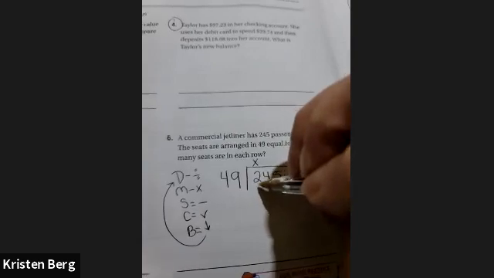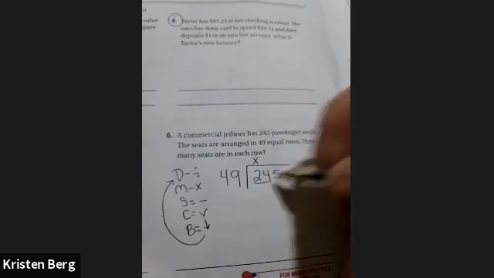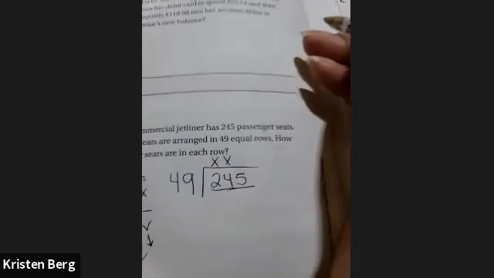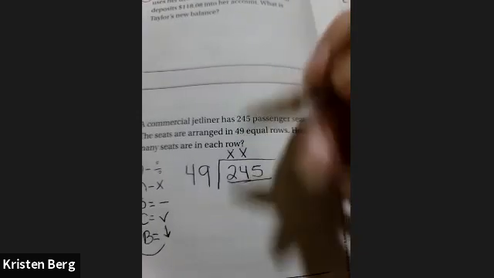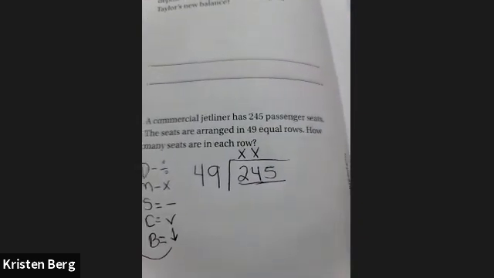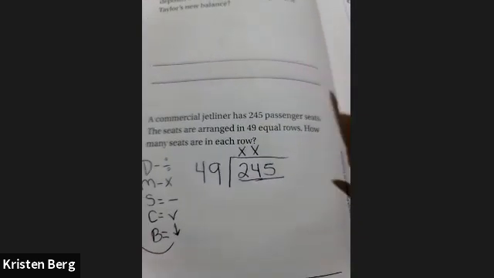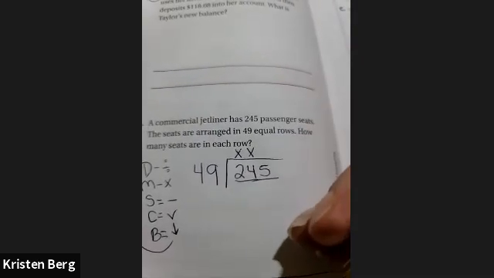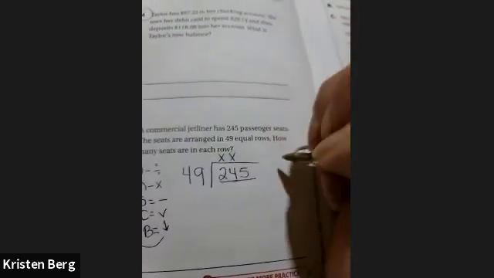So here, can 49 go into 2? No, it cannot. Can it go into 24? No, it cannot. Can it go into 245? Yes, it can at least go in 1. So this is where you got to guess and check. For those of you who have watched my previous videos, I always tell my students to start at 5 if they have no idea where to start, and then they can go up and down based off of that.